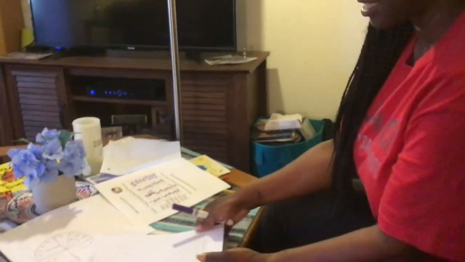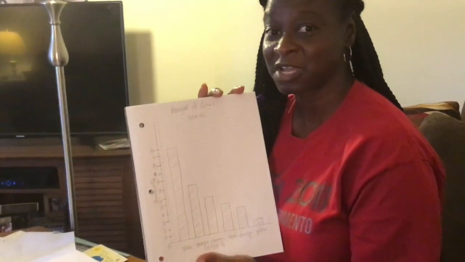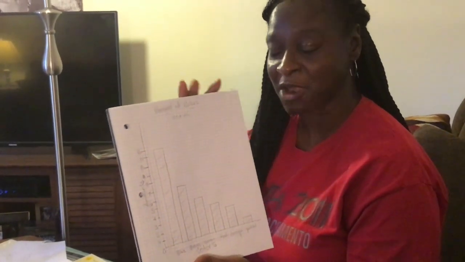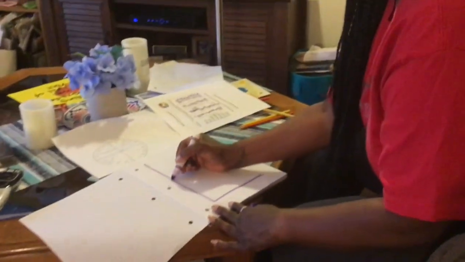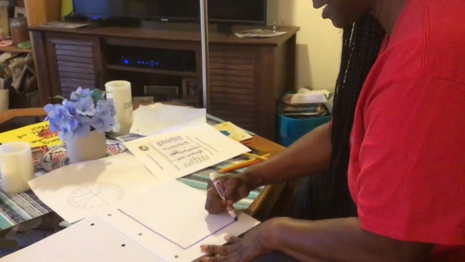So the very first thing we're going to do, eventually your graph is going to look like this. We're going to make a bar graph. So the very first thing you're going to do to make your bar graph is on graph paper. You must use graph paper. You're going to draw a big L like we've done in class. And remember, it's along the line.